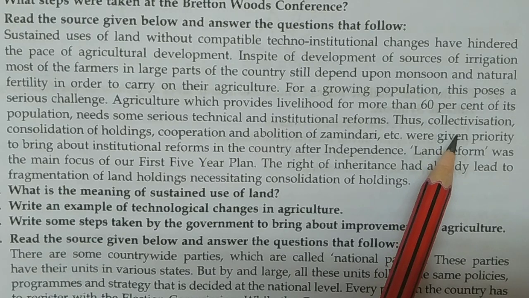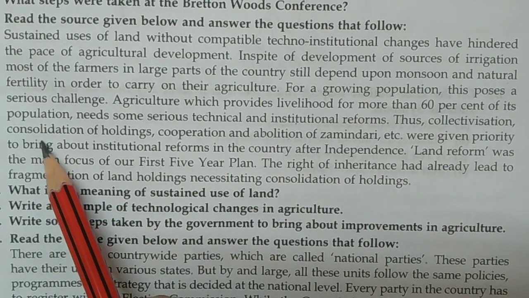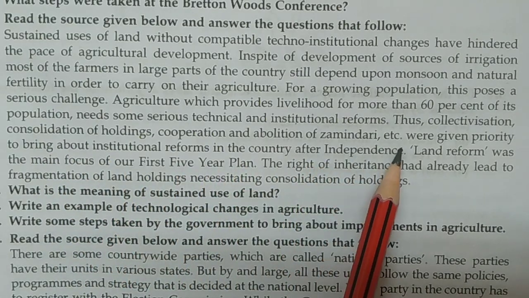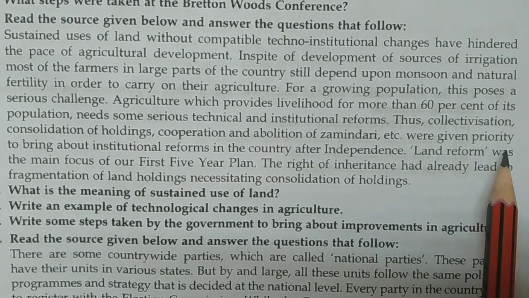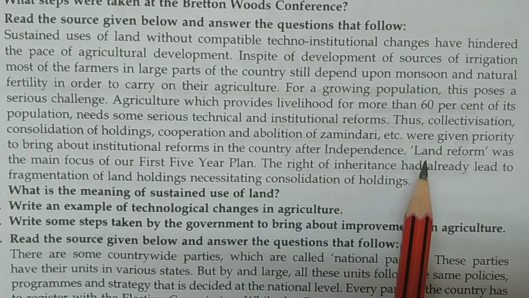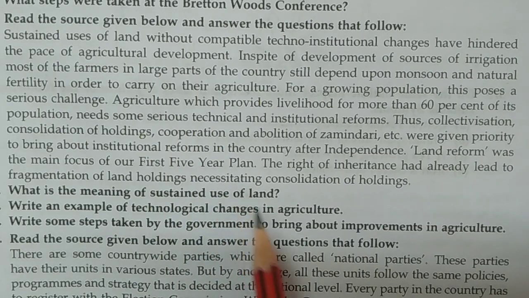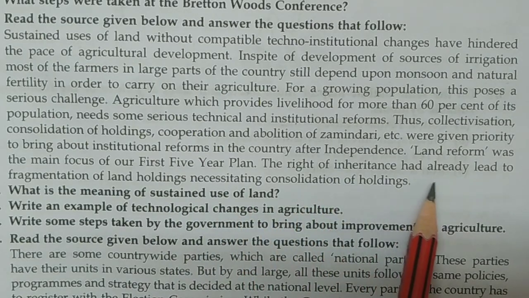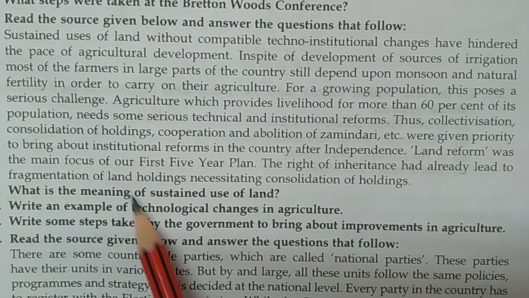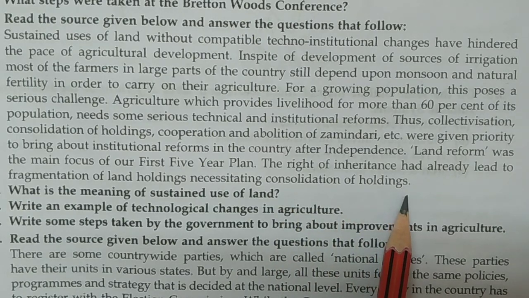Thus, collectivization, consolidation of holdings, cooperation, and abolition of zamindari, etc., were given priority. To bring about institutional reforms in the country after independence, land reforms was the main focus of our first 5-year plan. The right of inheritance had already led to the fragmentation of land holdings, necessitating a consolidation of holdings.